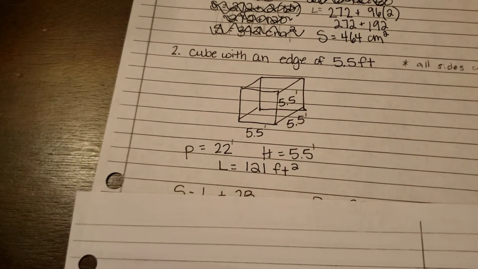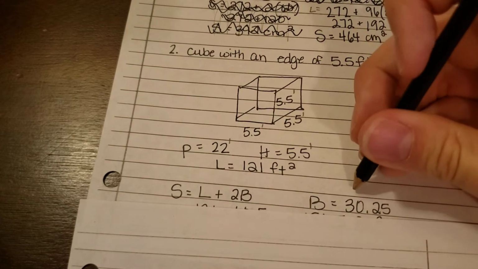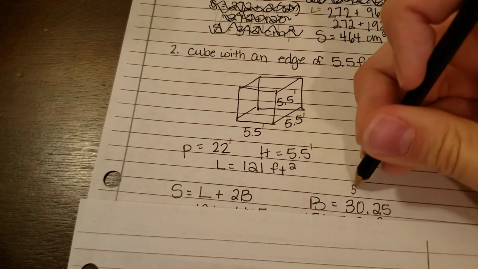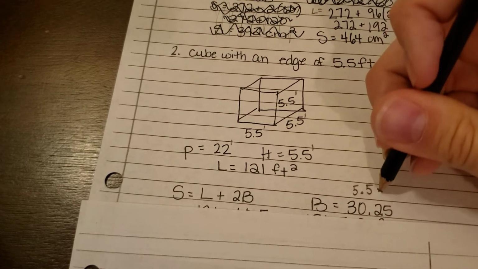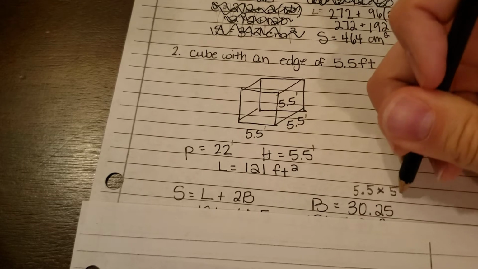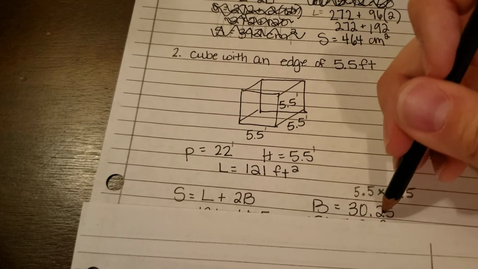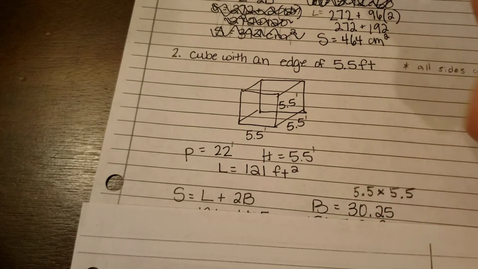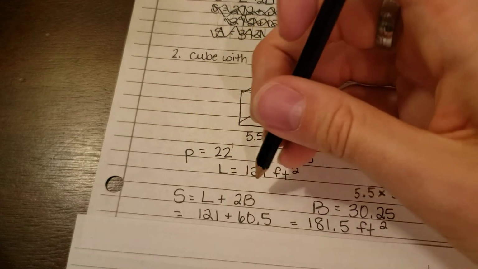Now, if I were to add that to the area of my base, it is going to be 5.5 times 5.5, which is 30.25. Times 2, right?